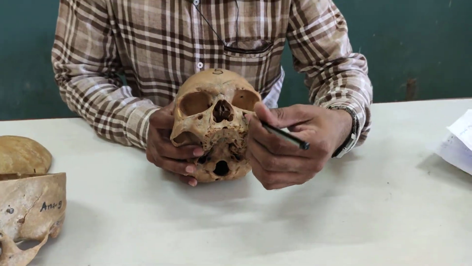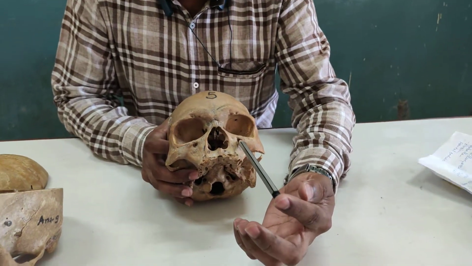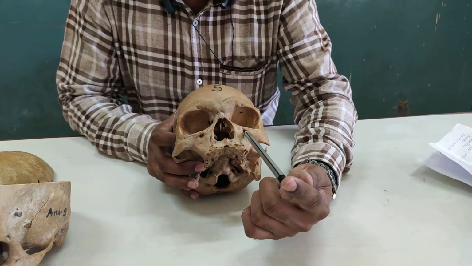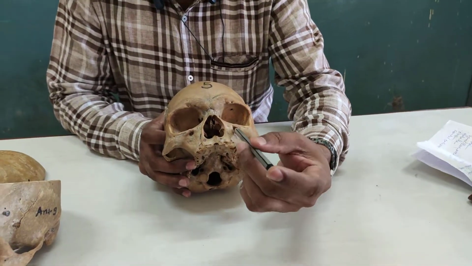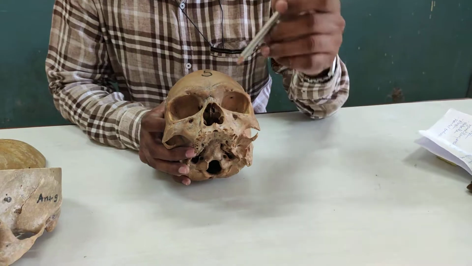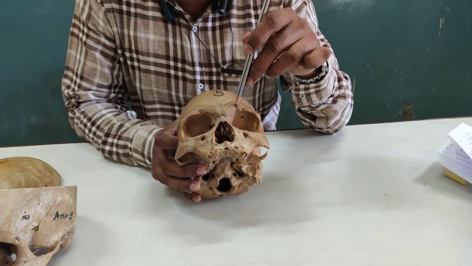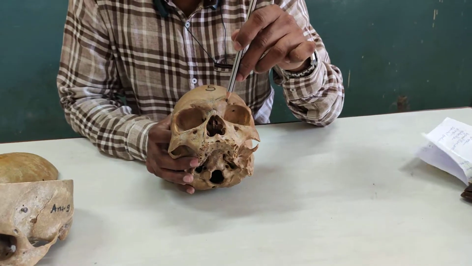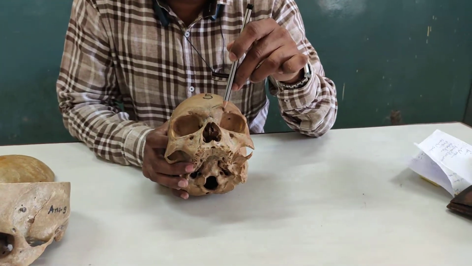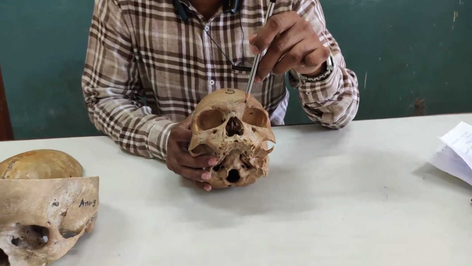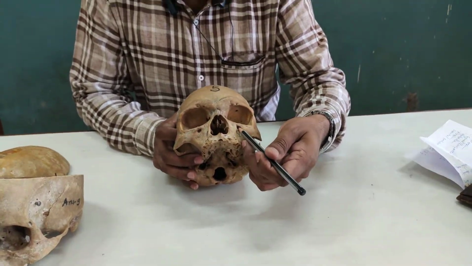And this is the infraorbital foramen. This is the supraorbital notch or supraorbital foramen: if it is a notch we call it a notch, and if it is converted into a foramen, it is known as the supraorbital foramen. So this is the infraorbital foramen.